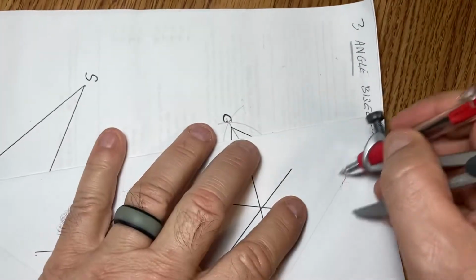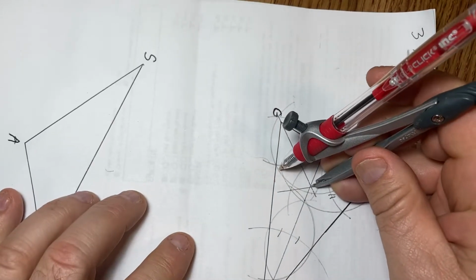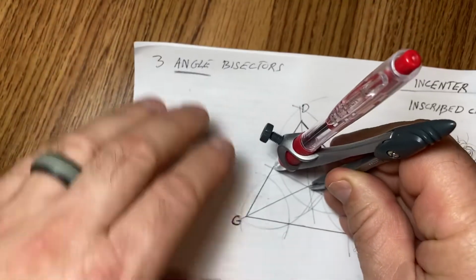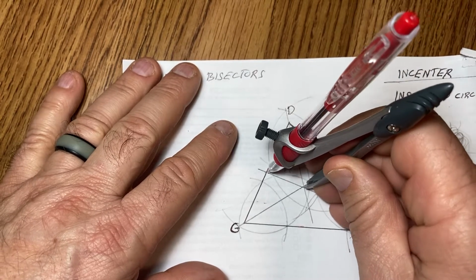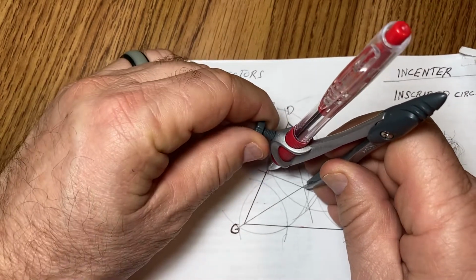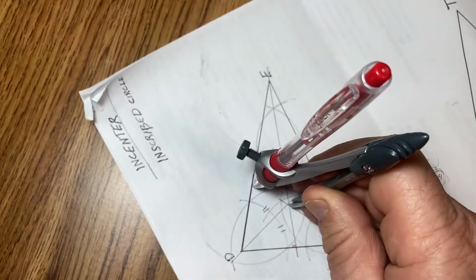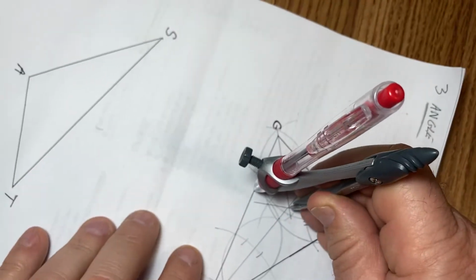Try it again. There we go, now it's working. All right, let's try it now. So, when I make this circle, it should touch all three sides.